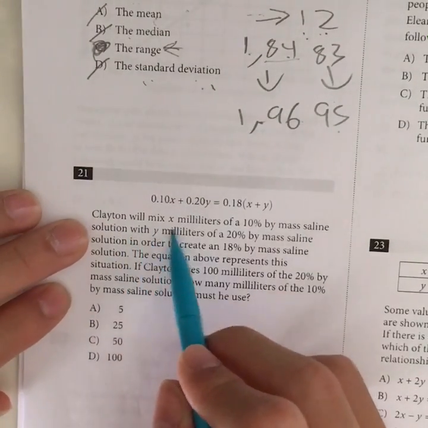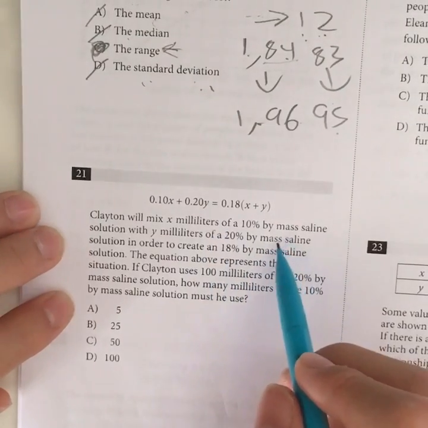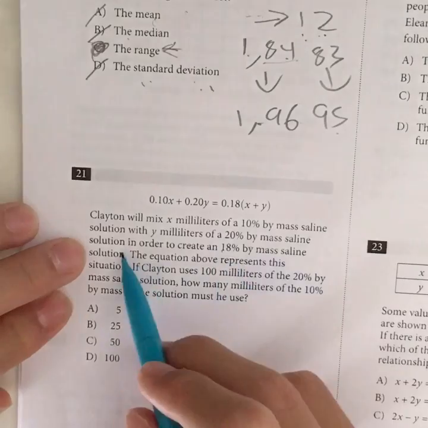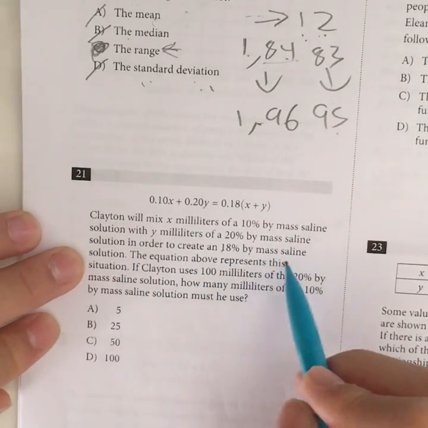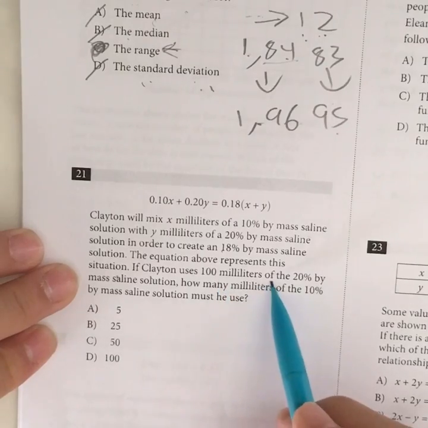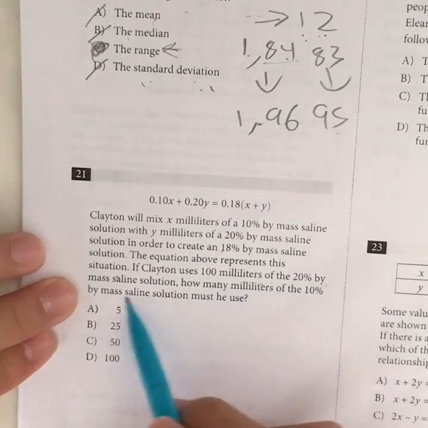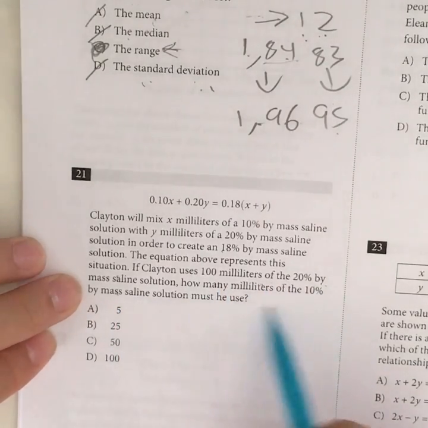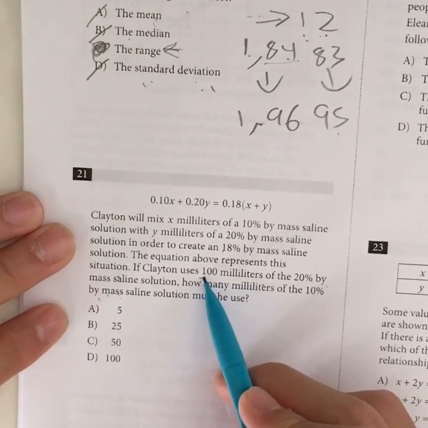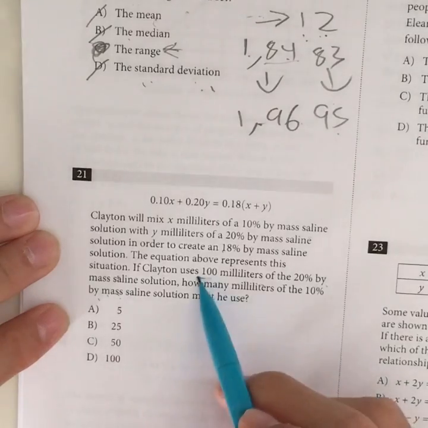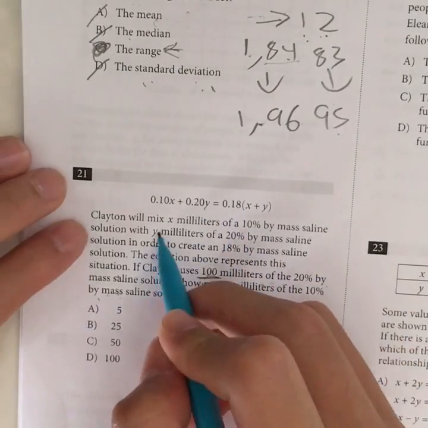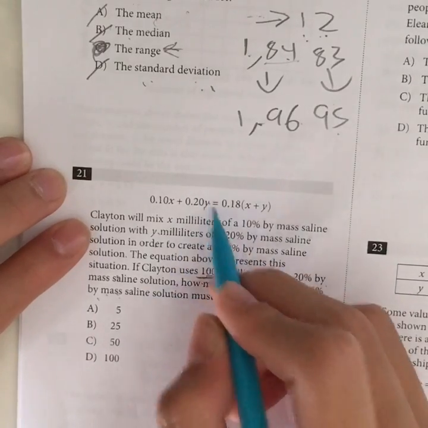21. Clayton will mix x milliliters of a 10% by mass saline solution with y milliliters of a 20% by mass saline solution in order to create an 18% by mass saline solution. The equation above represents the situation if Clayton uses 100 milliliters of the 20% by mass saline solution. How many milliliters of the 10% by mass saline solution would he use? So let's just plug in 100 for y, because y is equal to 100 milliliters.